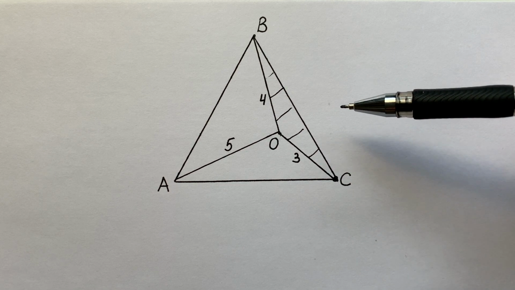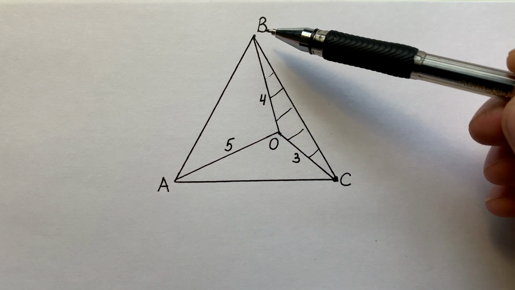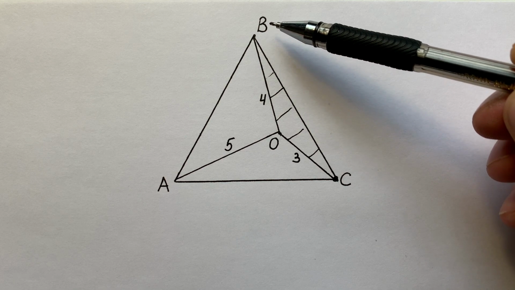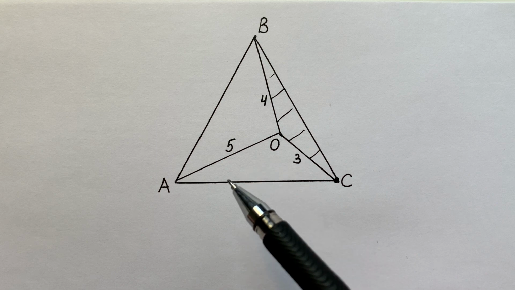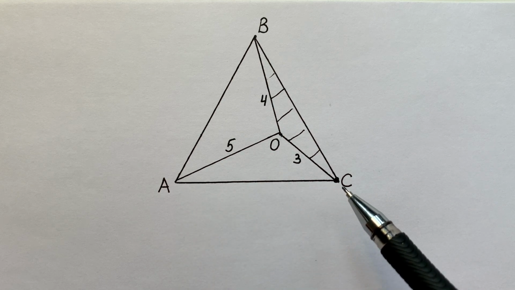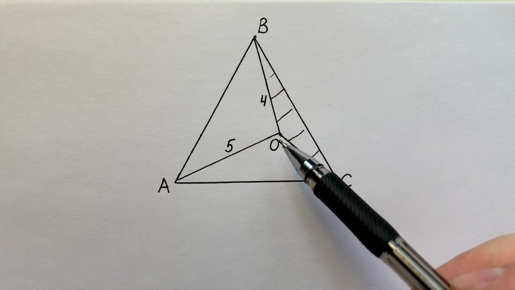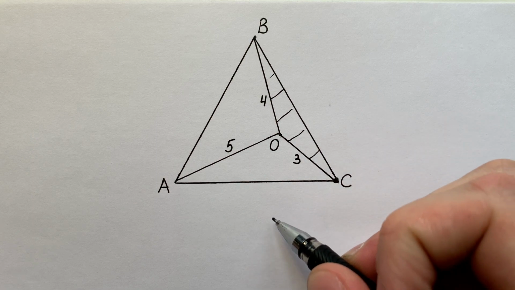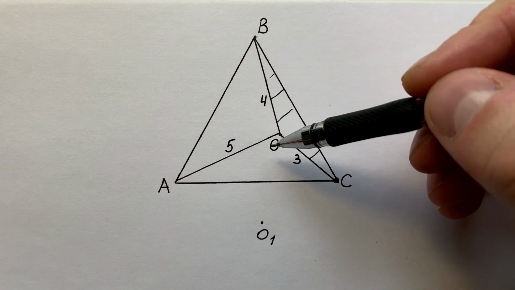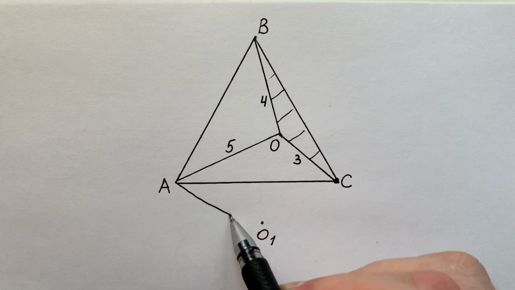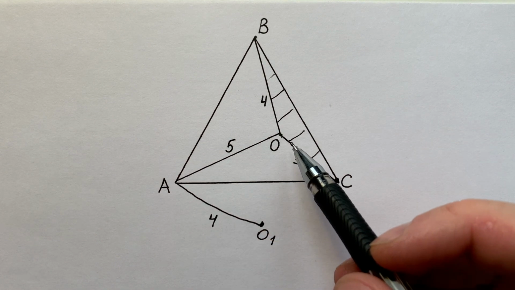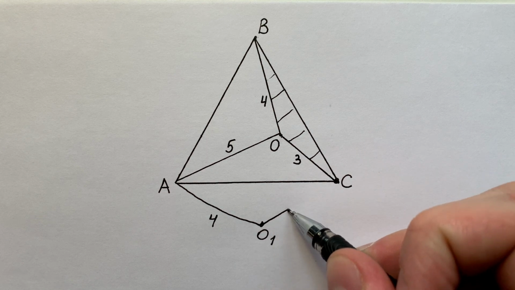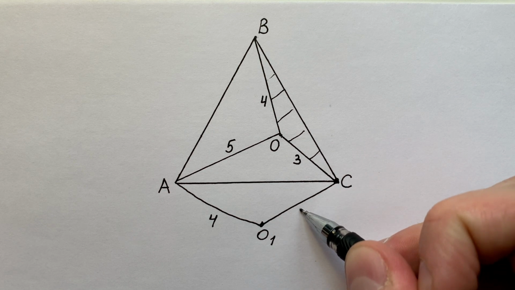So let's take the free point B and rotate this triangle until side BC becomes matching to side AC. In this case, point O becomes point O1, BO becomes AO1 with the same length 4, and OC becomes O1C with the same length 3.